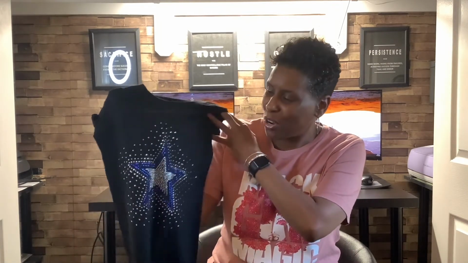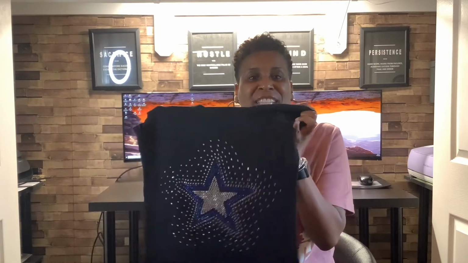I'm Coretta. Today, I'll be showing how I made this really cute shirt by creating a scattered effect rhinestone template. To create the template, I will be using Silhouette Studio Business Edition. For reference, the Silhouette Studio Designer Edition and above includes the rhinestone feature. So let's get started.